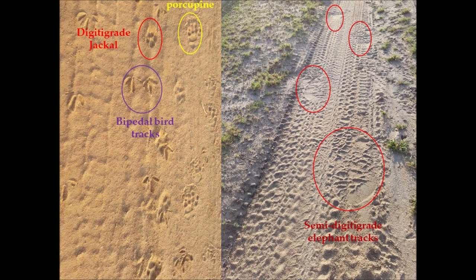In this slide you can see several track patterns of different kinds of animals: porcupines, which are plantigrade, jackals, which are digitigrade, bipedal bird tracks, which are also considered digitigrade, and the semi-digitigrade tracks of an elephant walking away.